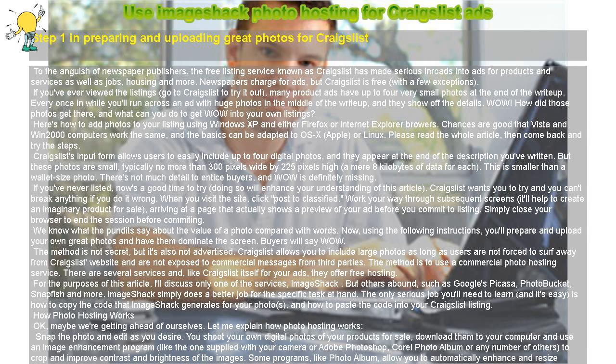Here's how to add photos to your listing using Windows XP and either Firefox or Internet Explorer browsers. Chances are good that Vista and Win2000 computers work the same, and the basics can be adapted to OS X, Apple, or Linux. Please read the whole article, then come back and try the steps.